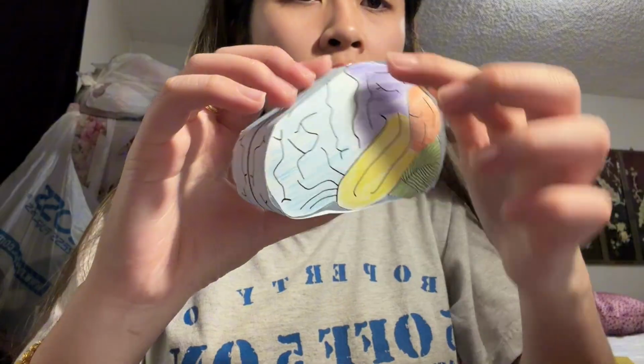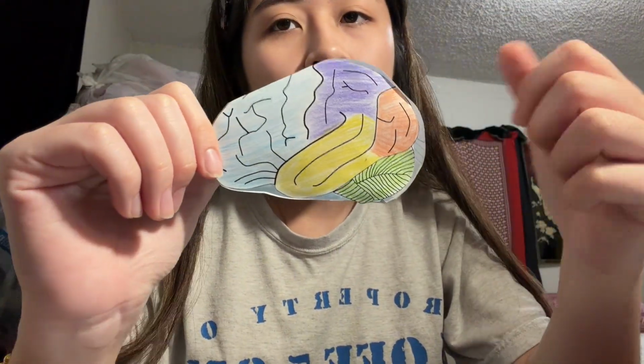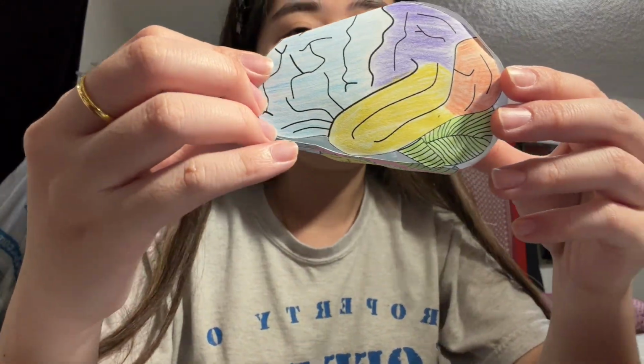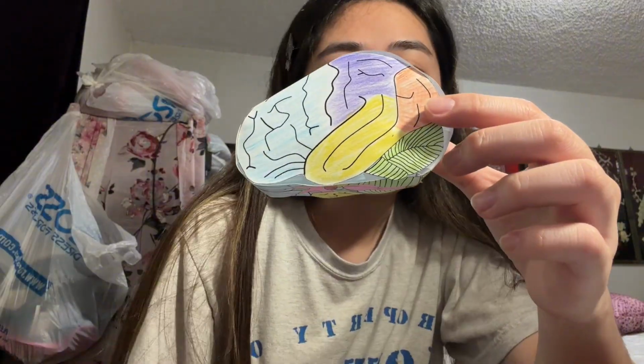The purple is the parietal lobe, which processes sensory information like touch, temperature, and pain. The yellow one is the temporal lobe. The temporal lobe is responsible for hearing and also helps with memory. At the back, the orange one is the occipital lobe, which processes visual information.